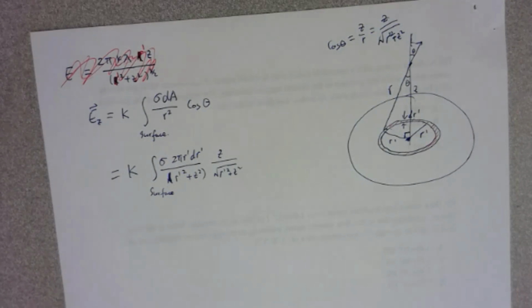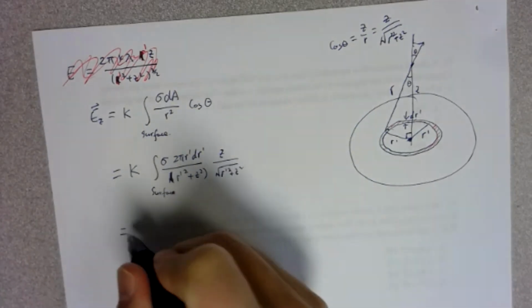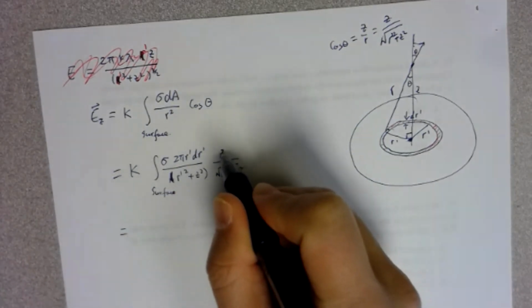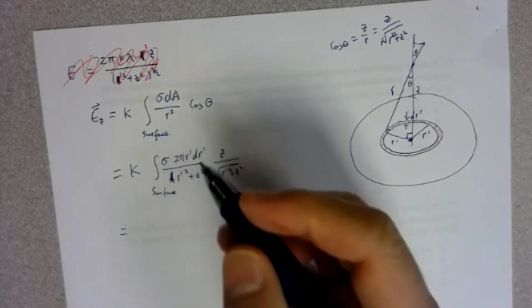Now it looks a little bit scary, but when you do the integration, there are a few constants you can put in front of the integration. Here, z is not dependent on r prime, and 2 pi, k, sigma are all constant.